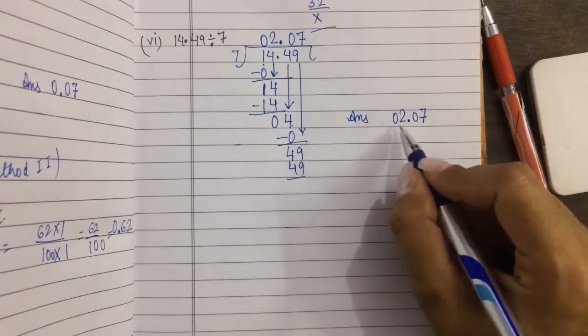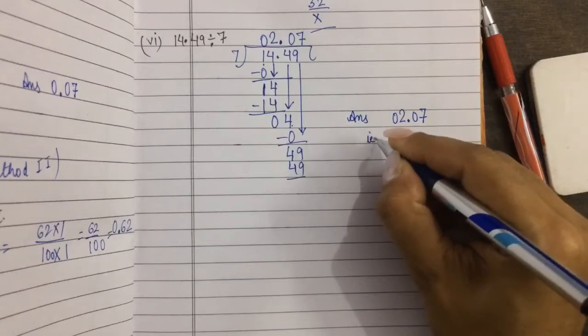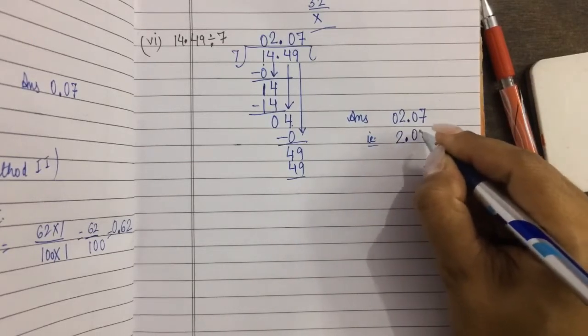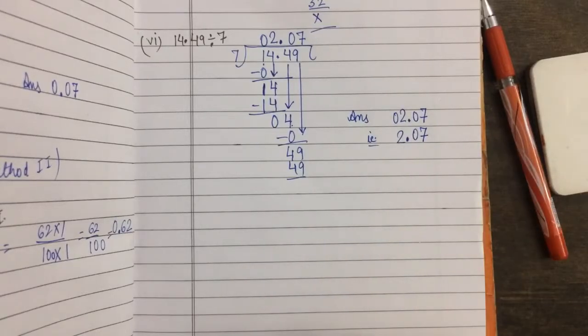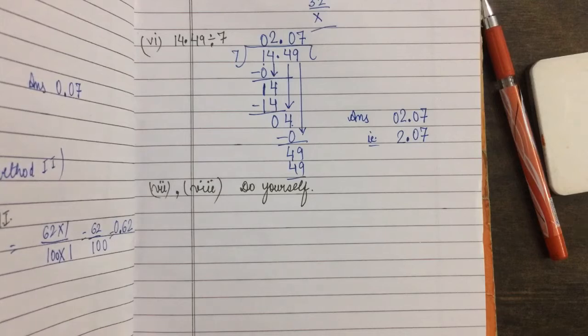So the answer is 02.07. Now if you look at the whole part, 02 is just 2. 02 means just 2, so 2.07. Do the 7th and 8th part of question number 1 yourself.